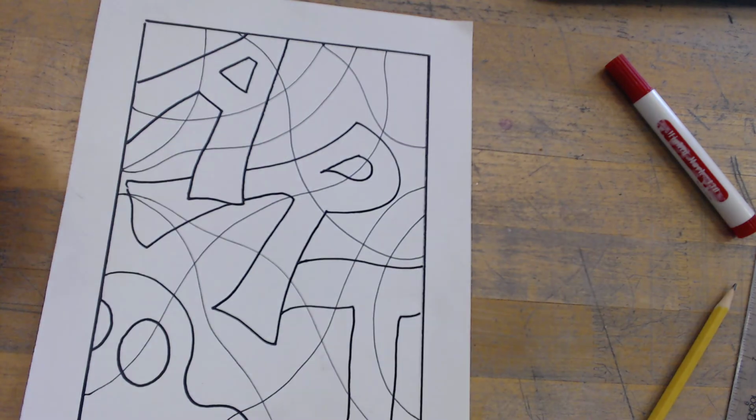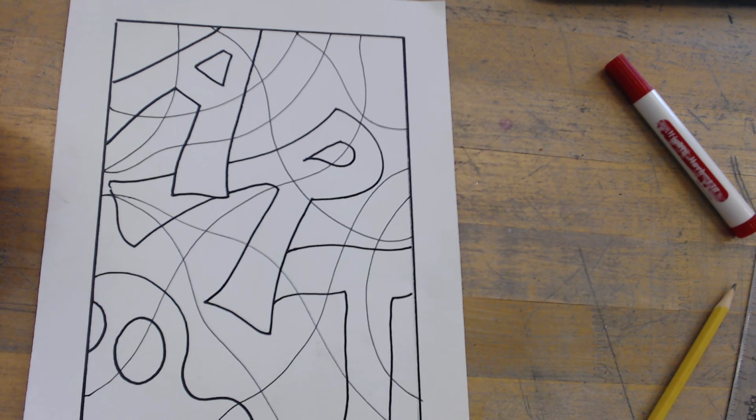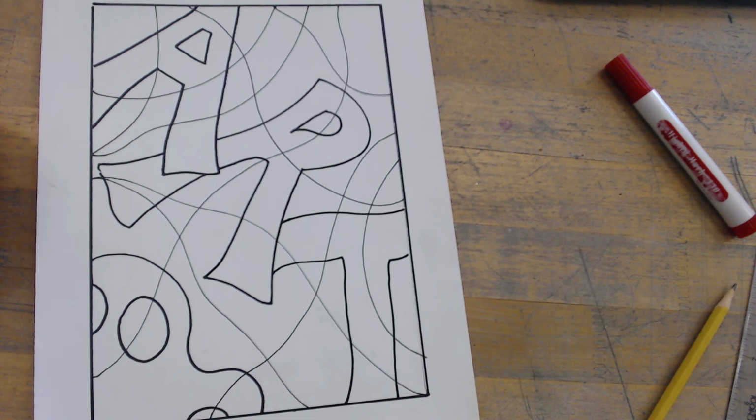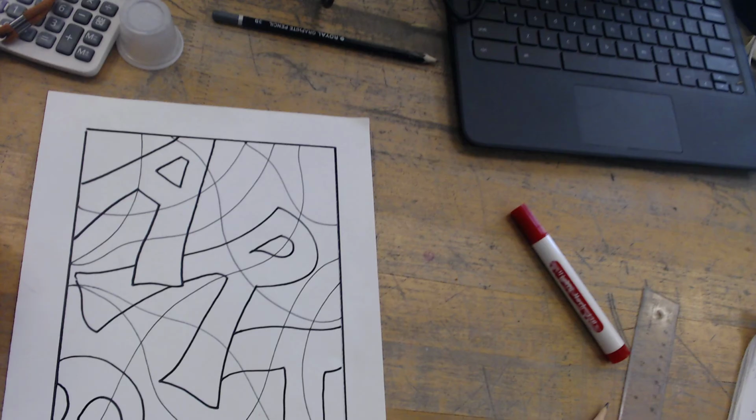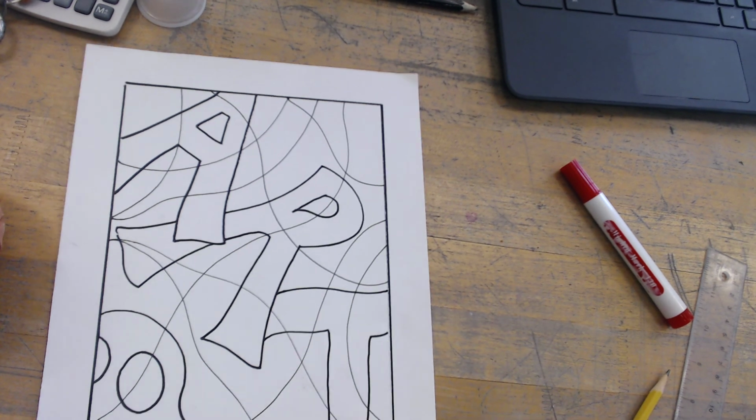Once you have gotten your paper laid out, you can take your favorite design and add that to your paper. Here's one that I did earlier. I used marker because I felt like it would be easier for you folks to see, but you don't need to be using marker here. Although I guess if you really wanted to, you could, but this is really a pencil project, so I'd like you to stick to the pencil.